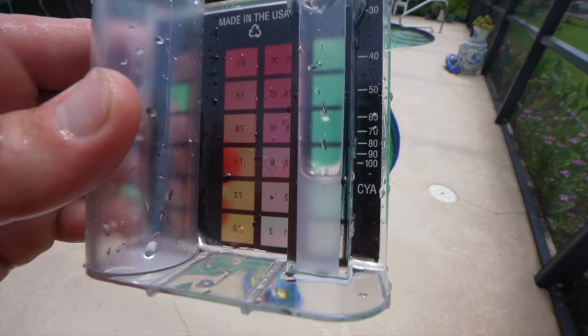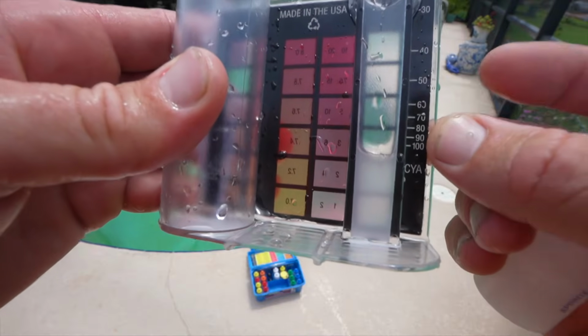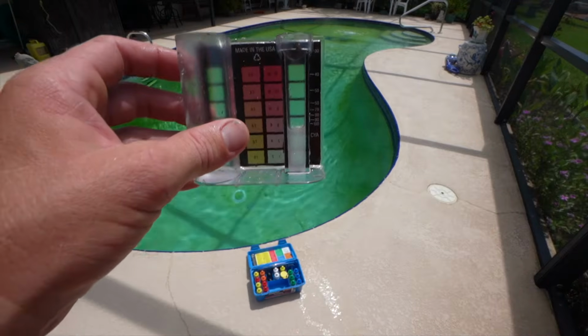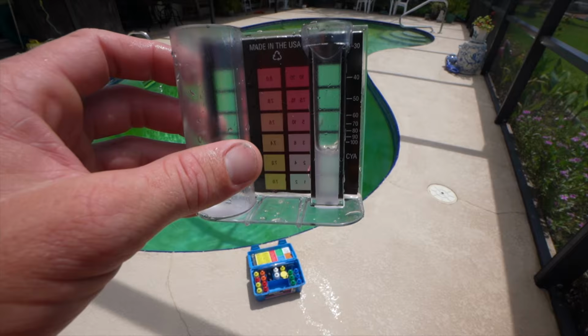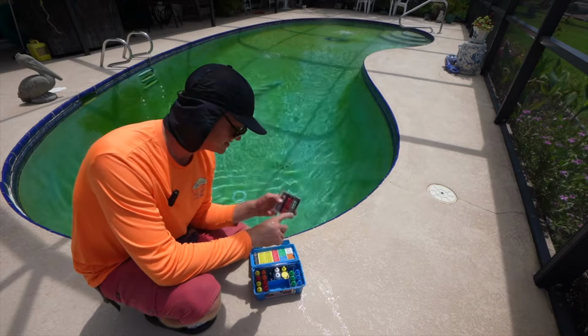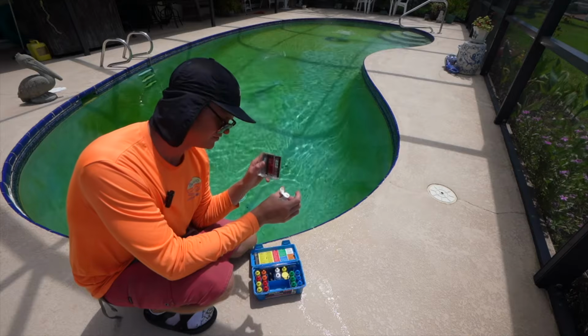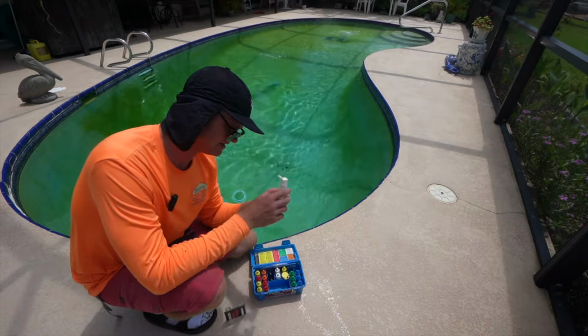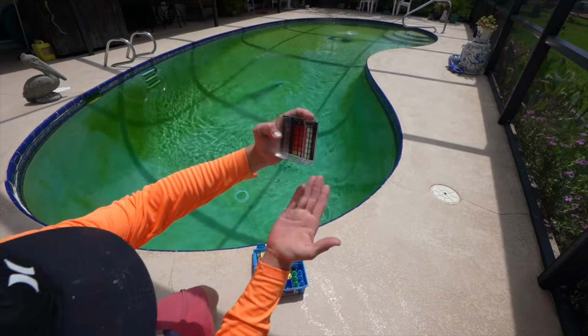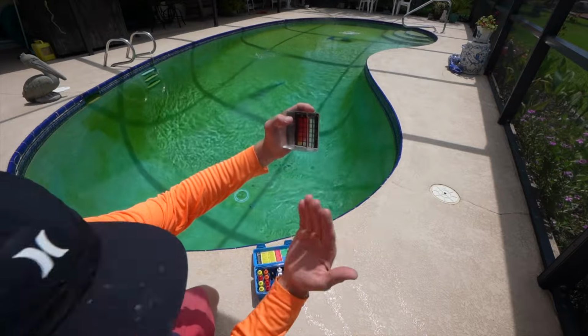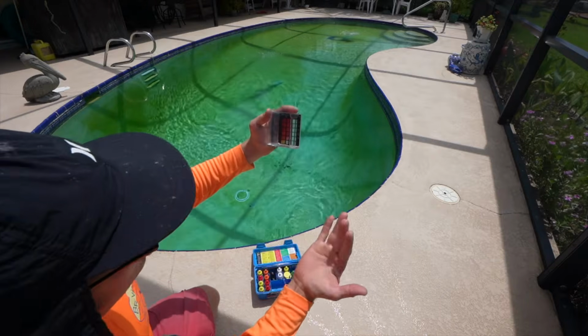So you can see, here's 100. If you get that reading, your stabilizer is actually higher than 100, it's off the charts here. So you tested your stabilizer and your reading is over 100. What do you do?